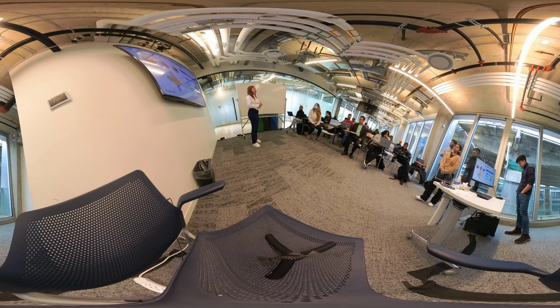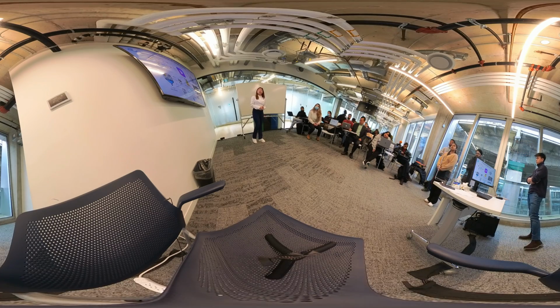Also, they want to know customers' behaviors and then how to influence them. That's why data analysis is very important for them. Then the next one is the Internet of Things at Kroger.